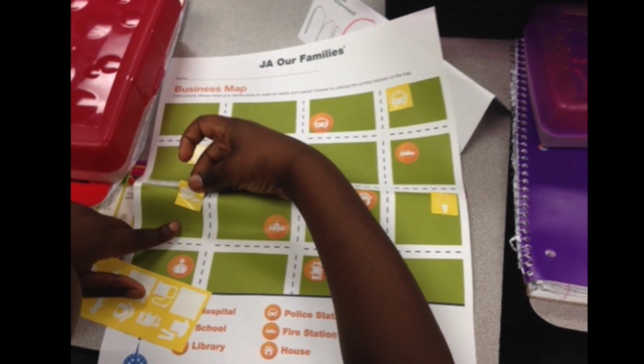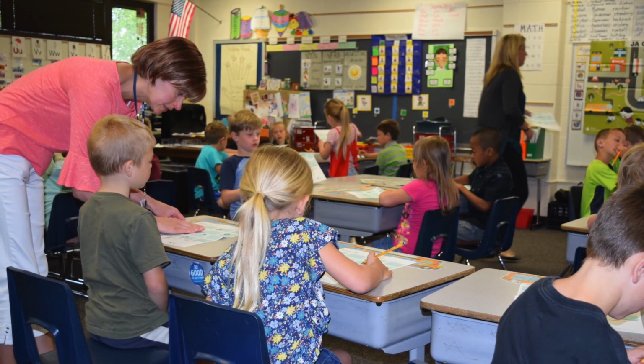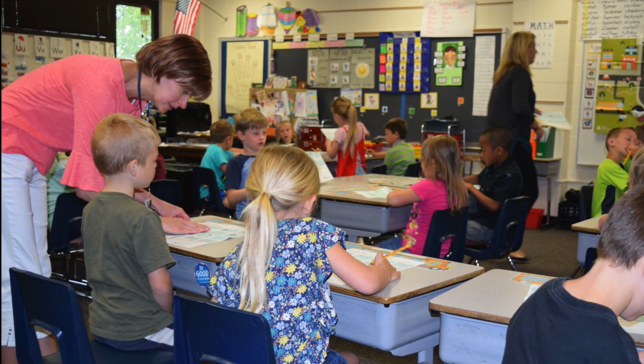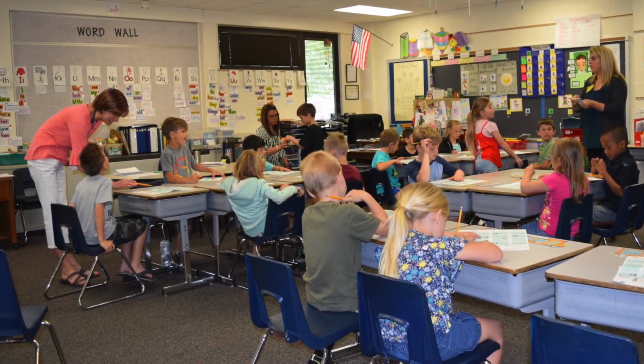Ask a couple of students to help distribute the business map sheets and the map symbol sticker sheets. Allow about 5 minutes for students to complete this activity.